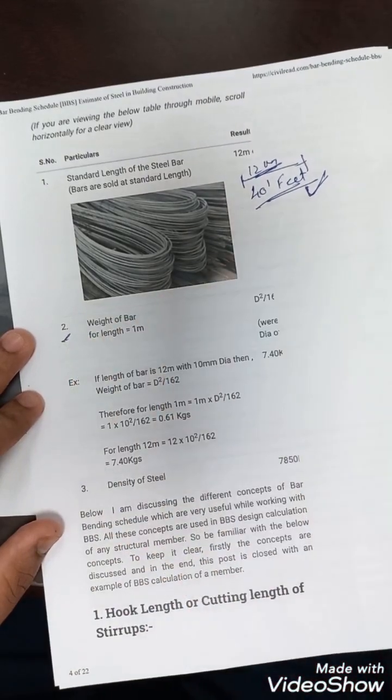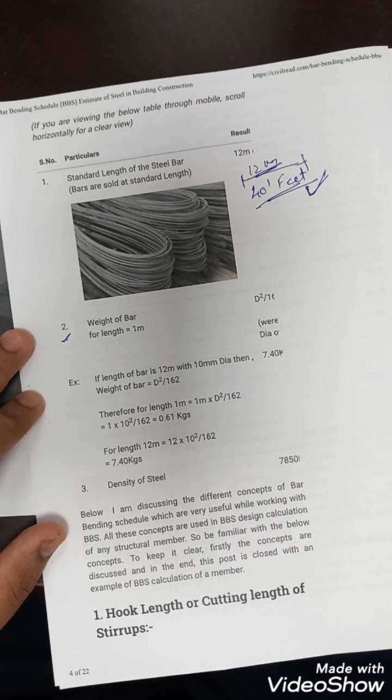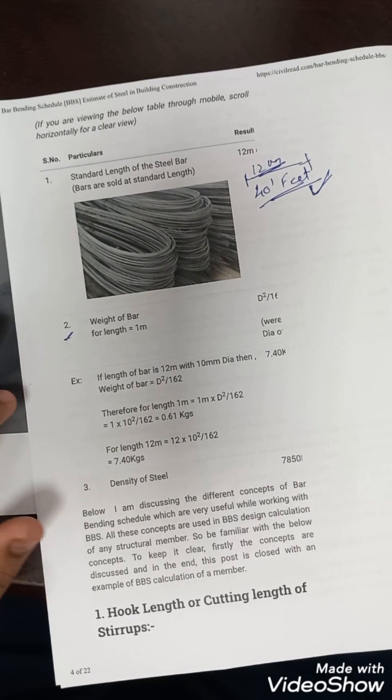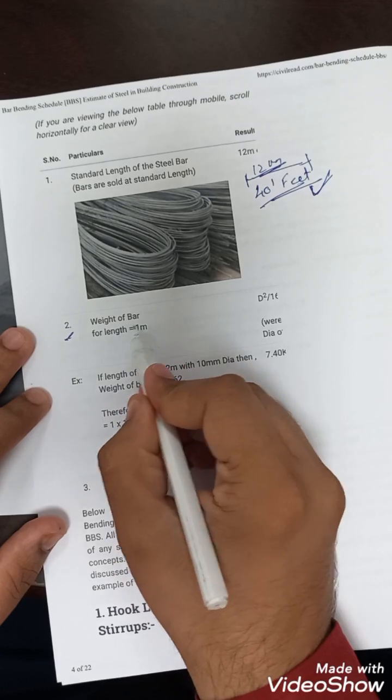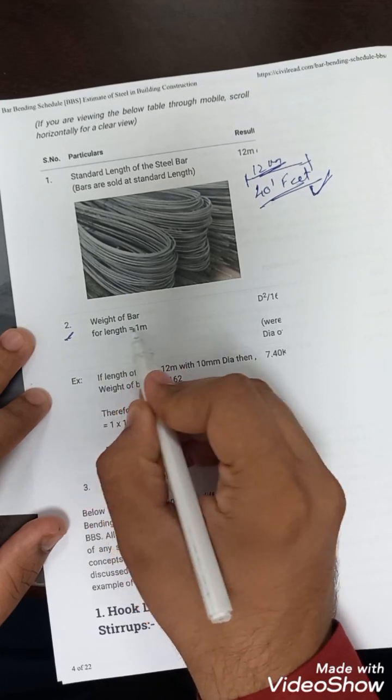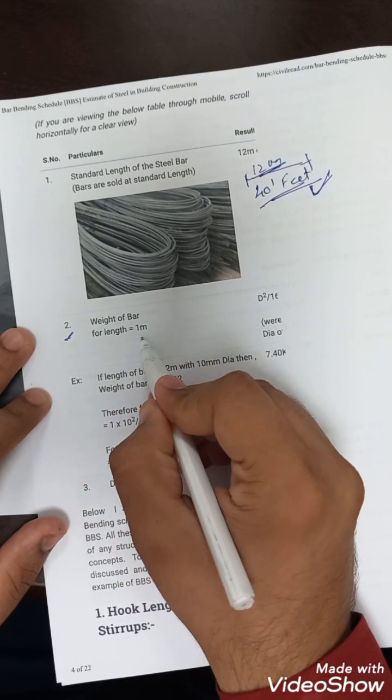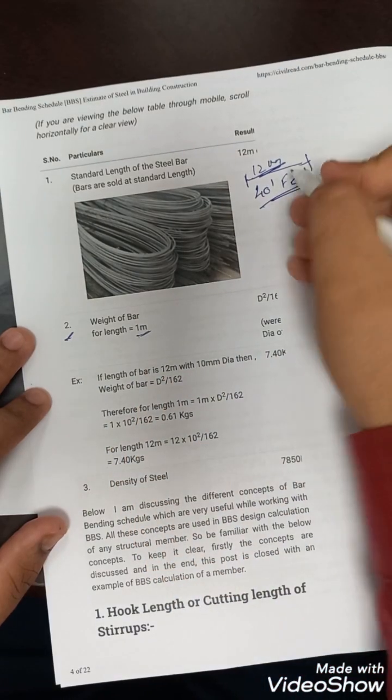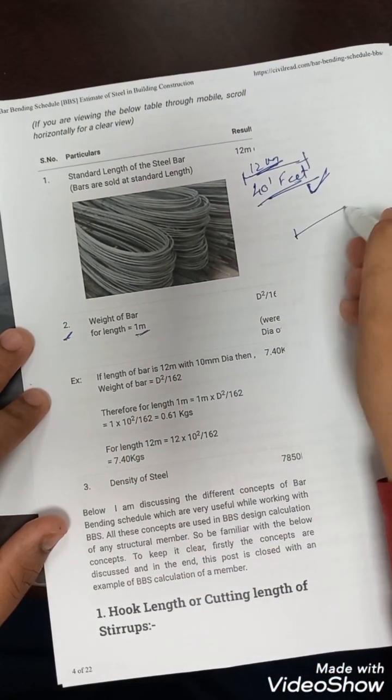My second topic is how to get the weight of the bar. First of all, the weight of the bar per 1 meter, and the total length of the bar is 12 meter.